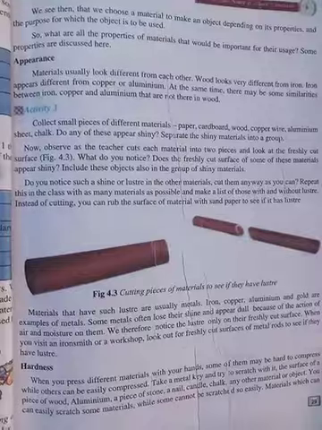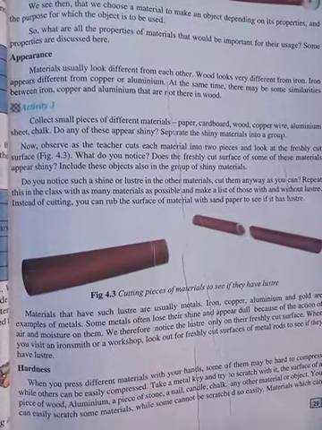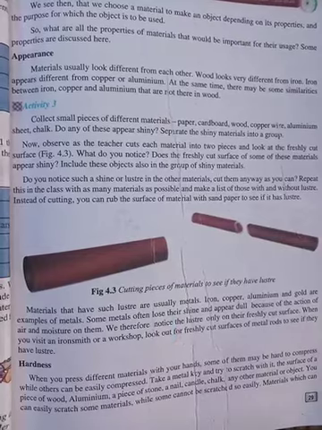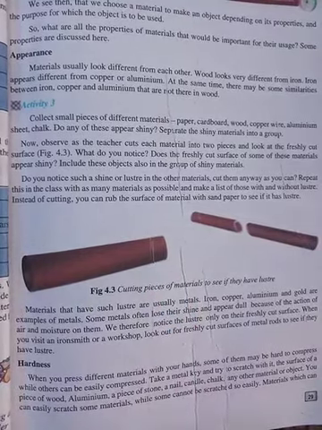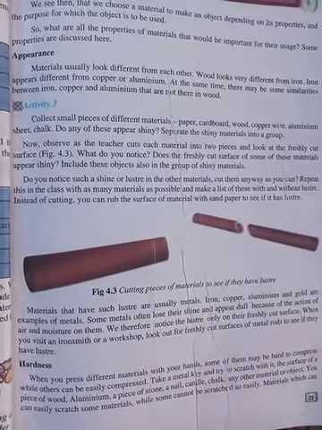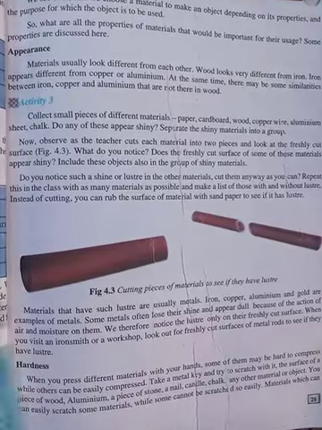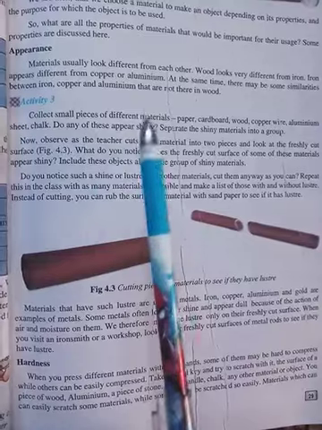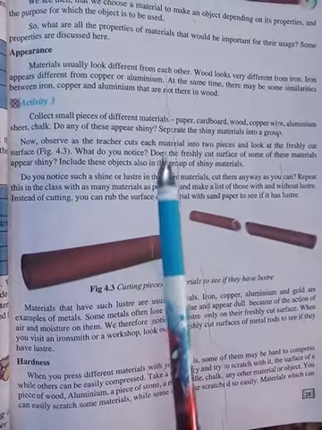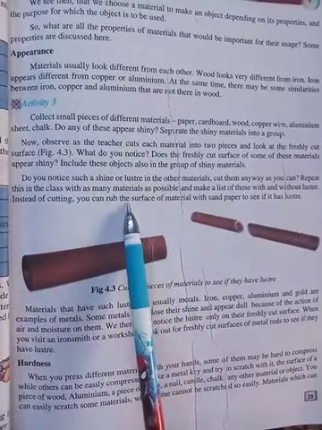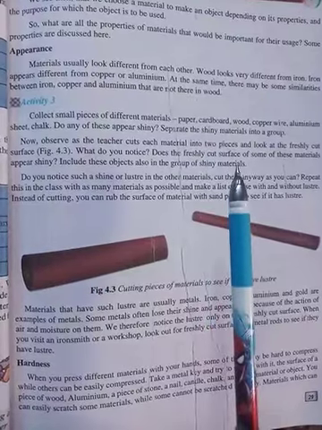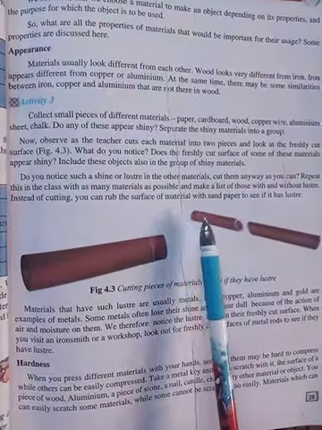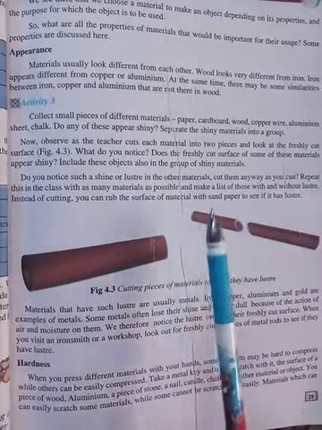So dear students, whether the material appears shiny, whether the material appears dull, whether the material is lustrous, it is the property of the material. This activity explains to us that some objects are shiny and some objects do not have a shiny appearance; they are dull.